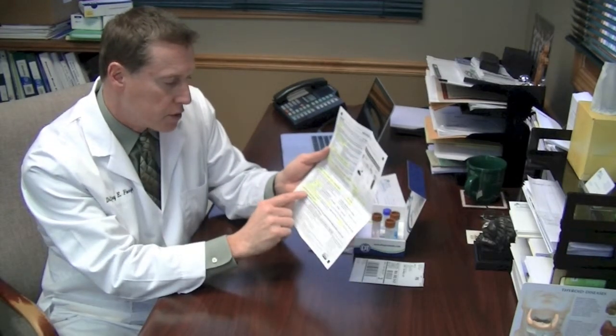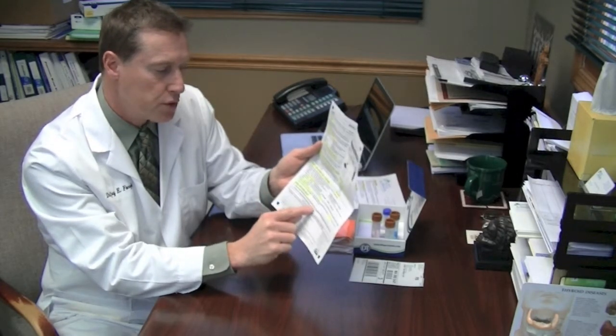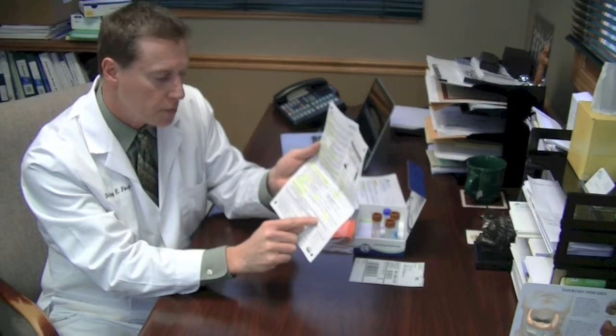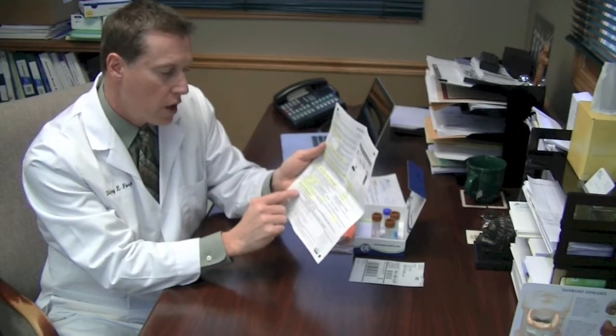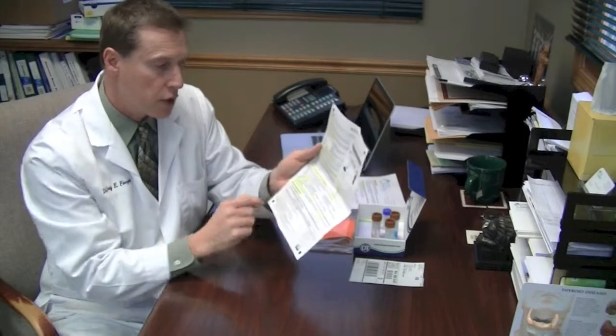On the bottom here, it says check applicable. Have you used antibiotics in the last 2 years and developed gastrointestinal symptoms? If you have, check that. Also, if you have been diagnosed with gingivitis or if you have bleeding gums, check that.